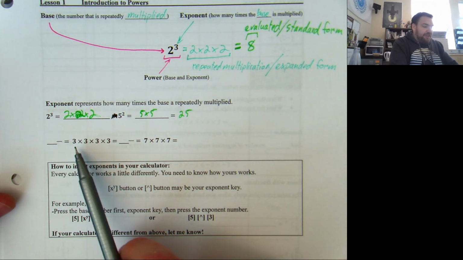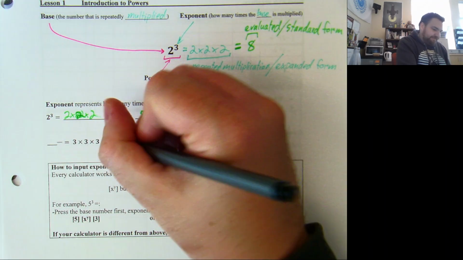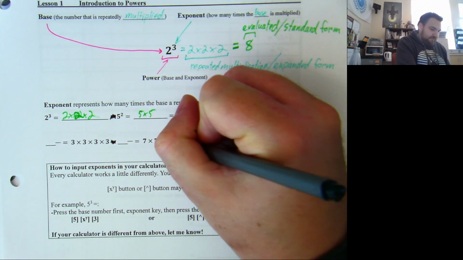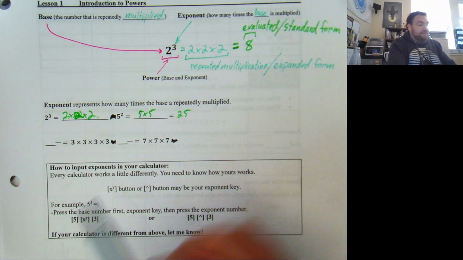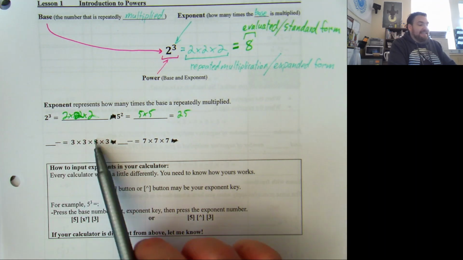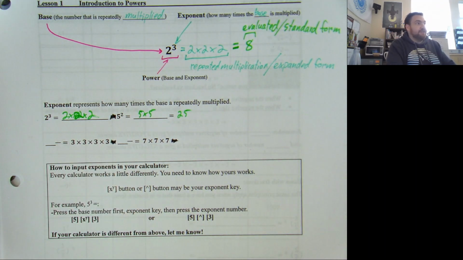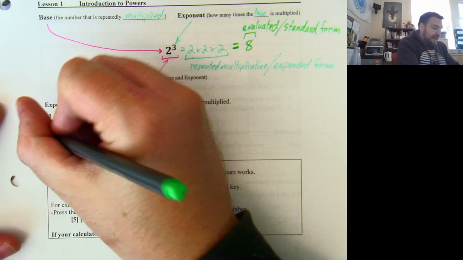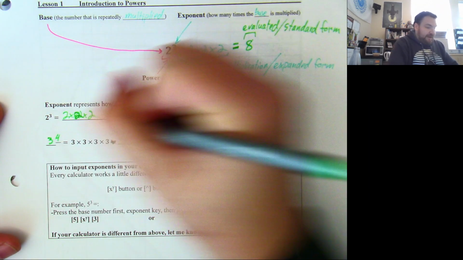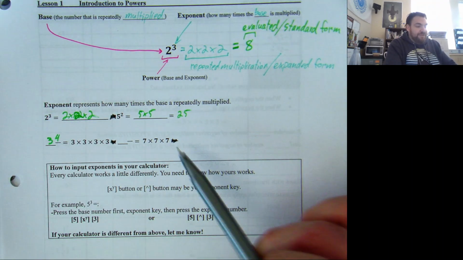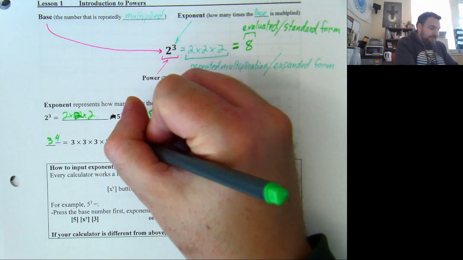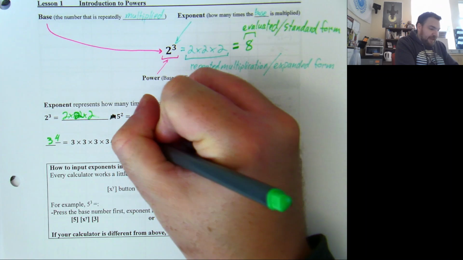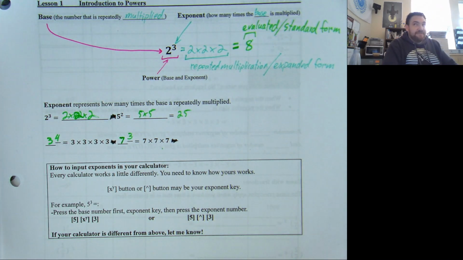If I have 3 3's multiplying, again, this shouldn't be here. My bad. If I have 4 3's multiplied together, how can I condense this into exponential notation or power notation? It would, in fact, be 3 to the power of 4, you bet. What would this one be? 7 to the power of 3. 7 is being repeatedly multiplied 3 times. Cool.